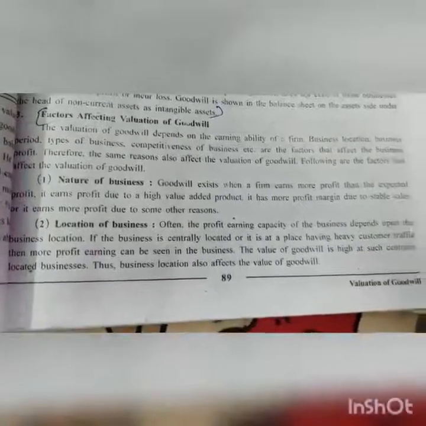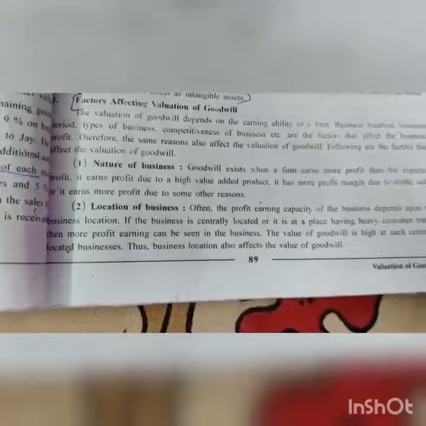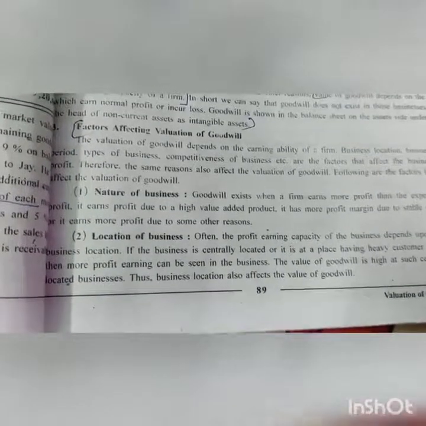Second point we'll see, that is location of business. A general simple example I would give: if your shop is in the heart of the city, that is, it is located in the main market, then you will see a good amount of goodwill. But if your shop is not located in the market, but somewhere in a residential area or somewhere else where more people are not residing, there you won't be able to see a good amount of profit. So location of business also varies the amount of goodwill.